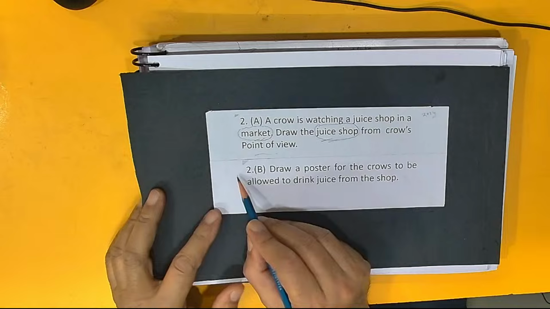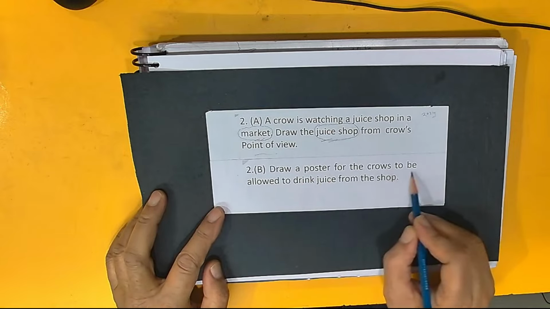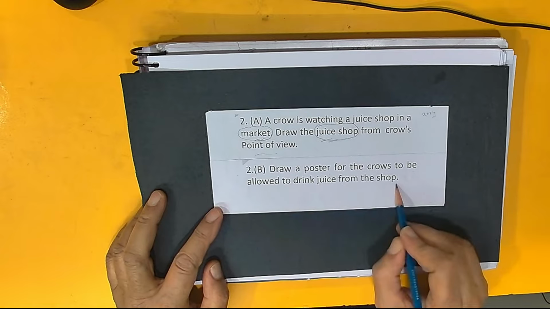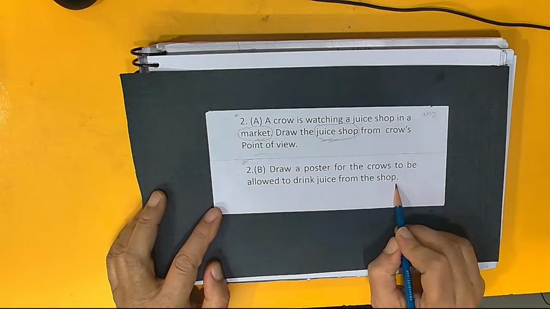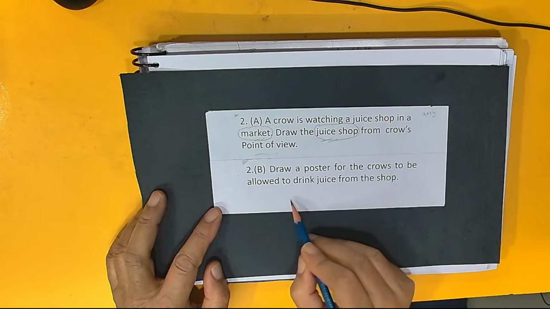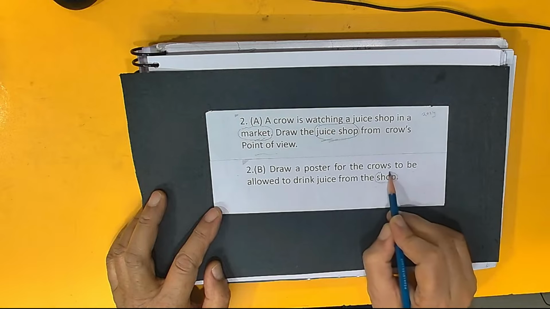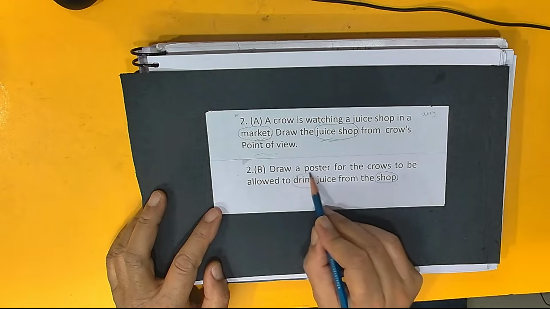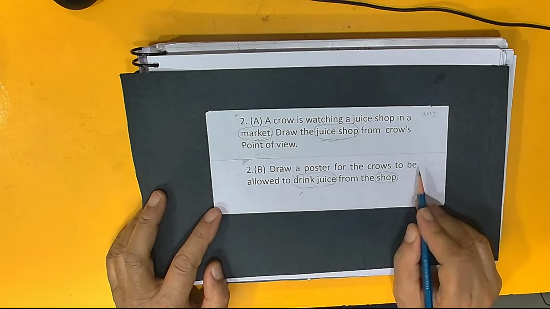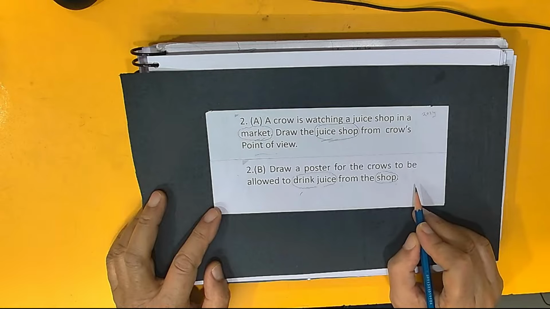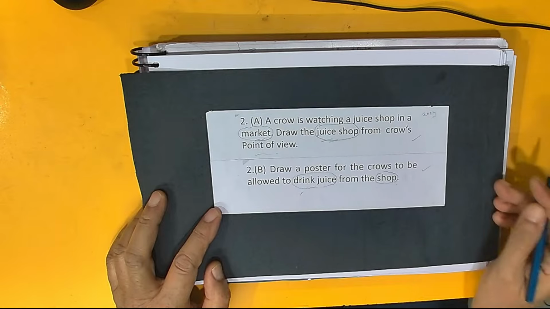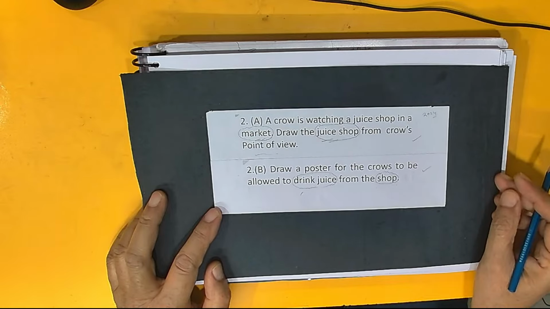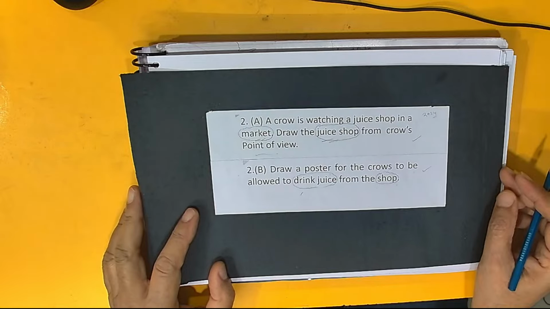The other part of this question was to draw a poster for the crow to be allowed to drink juice from the shop. So here you had to have the shop and the crow drinking juice taken from the shop. So let us do it today and find out how to really approach such questions. Right friends, ready?